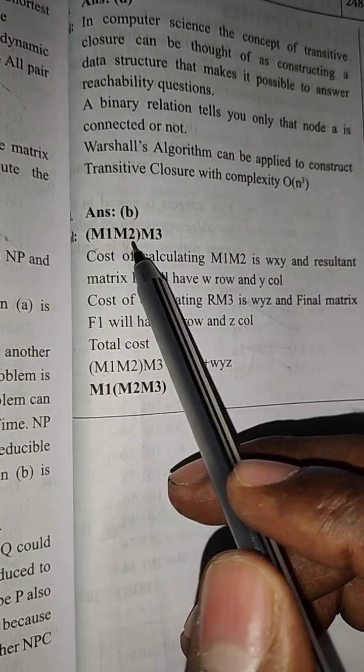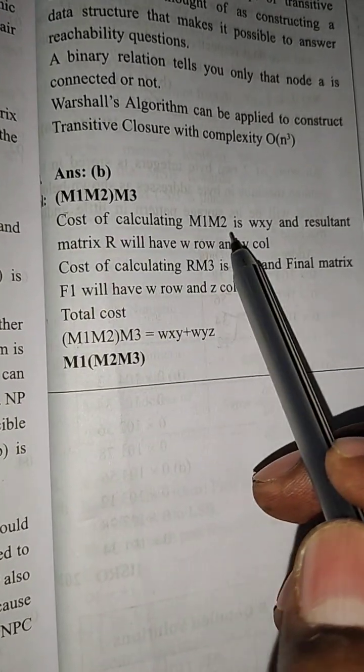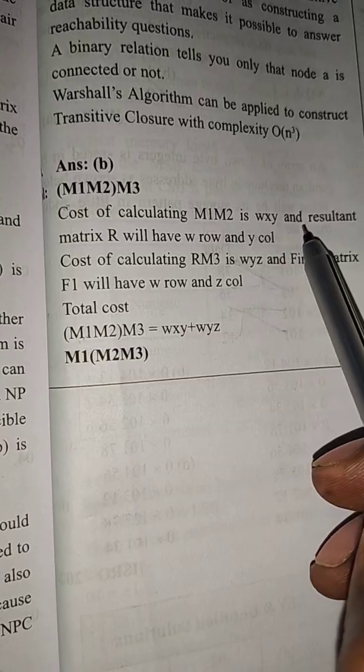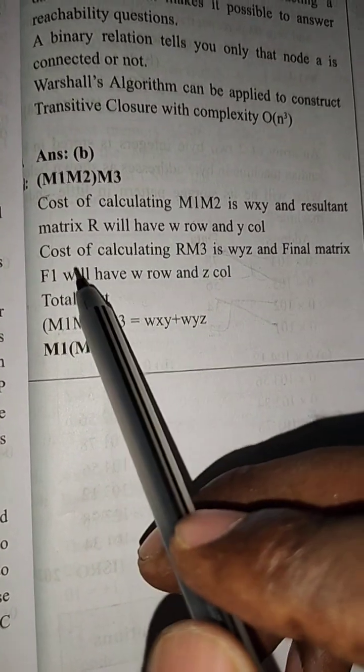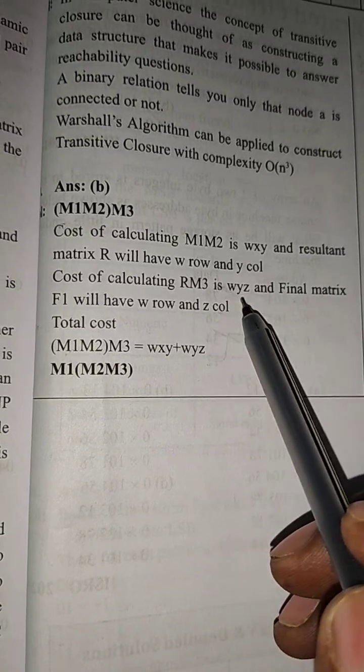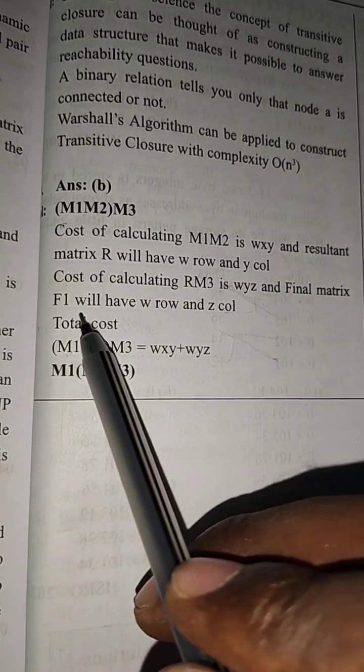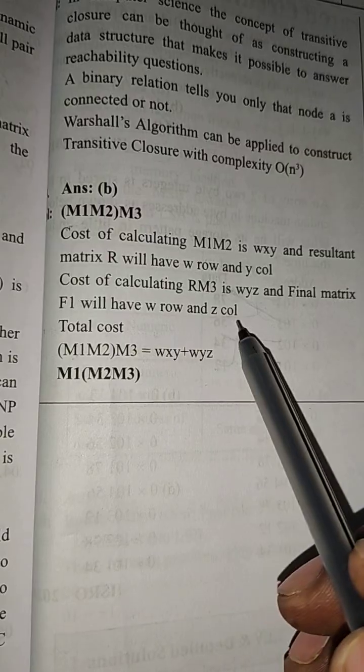10th one, for (m1 m2) m3, cost of calculating m1 m2 is w x y, and resultant matrix R will have w rows and y columns. Cost of calculating R m3 is w y z, and final matrix f1 will have w rows and z columns.